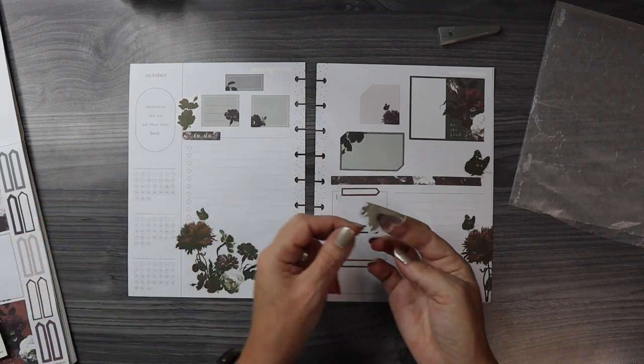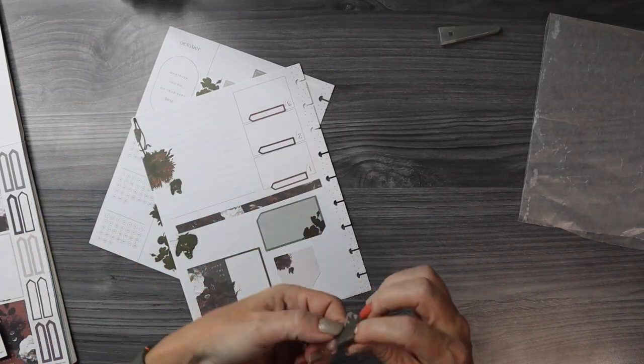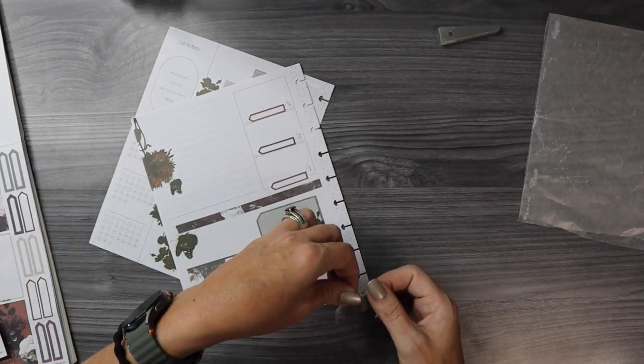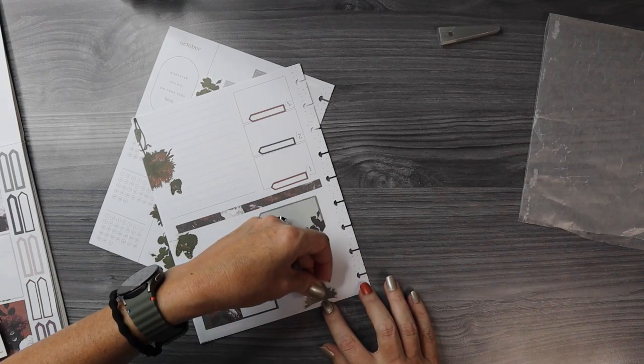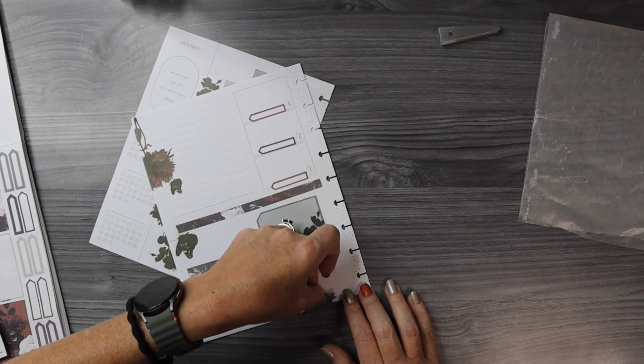I really learned that when I started doing this style of planning, because, of course, the majority of people are right-handed, so it makes sense that the majority of your scissors and just different things that you may use in general are geared toward right-handed people.